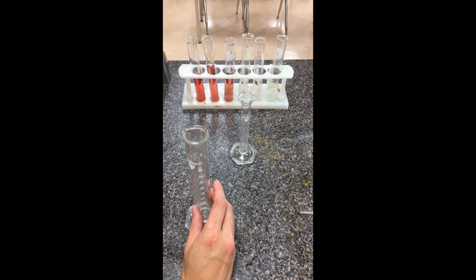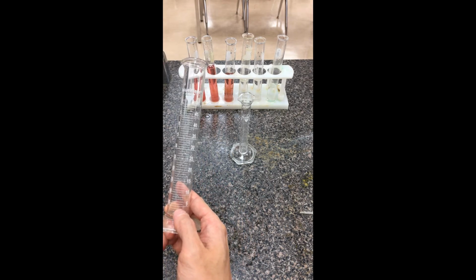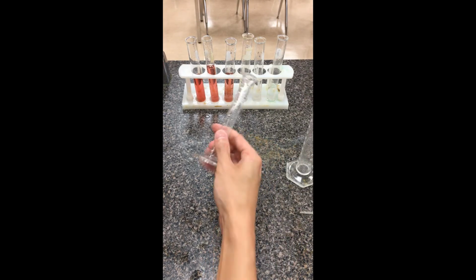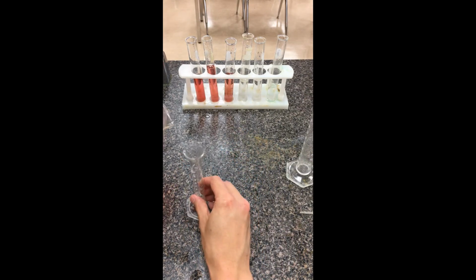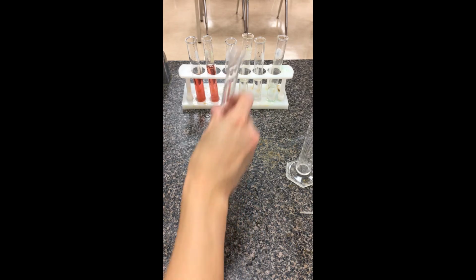For test tube D, I need 4 milliliters. It might be hard to measure such small volumes in a big graduated cylinder, so we're actually going to use a smaller graduated cylinder. I'm just going to measure out 4 milliliters, again looking at eye level, and add that to the water.